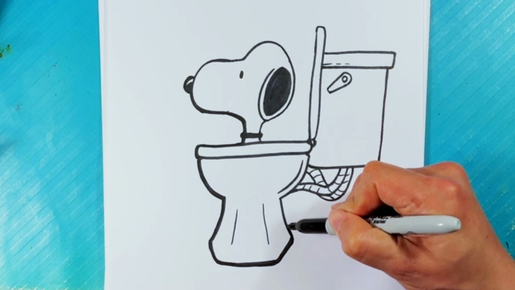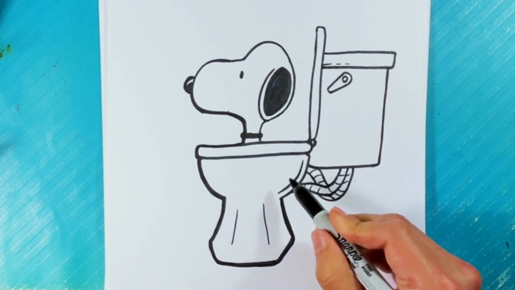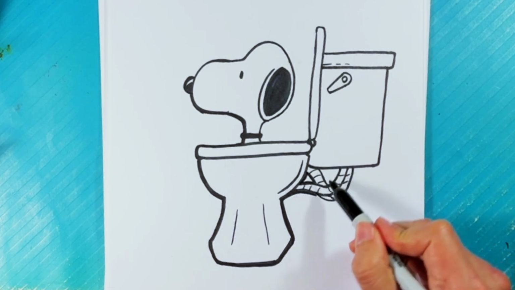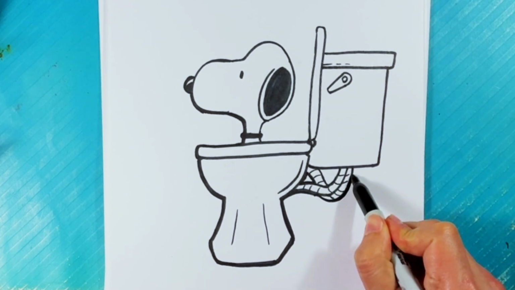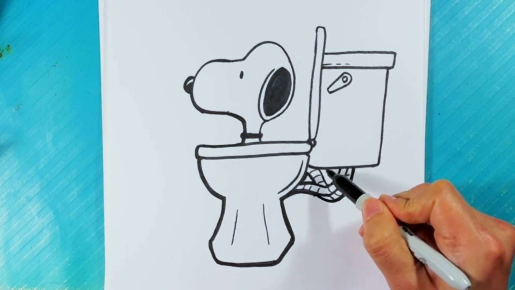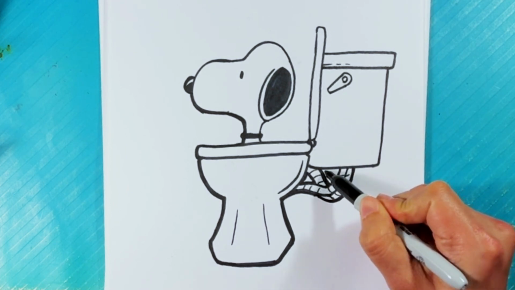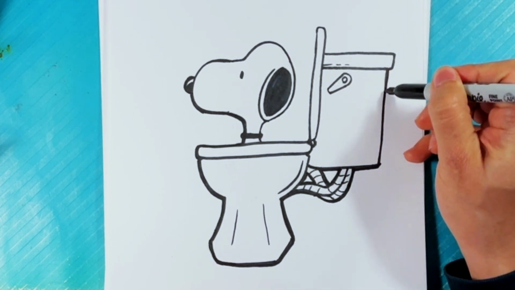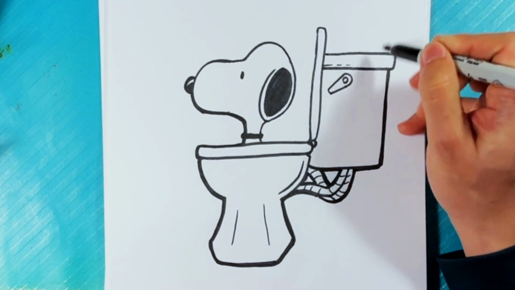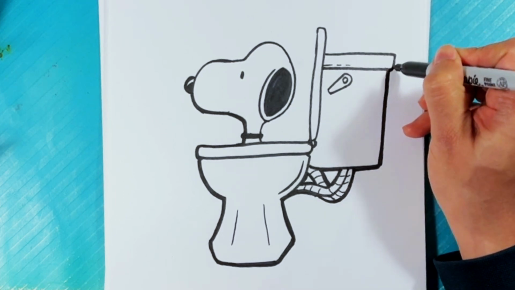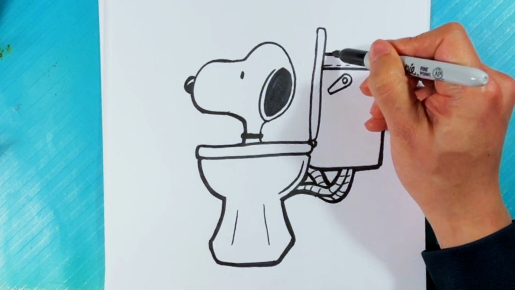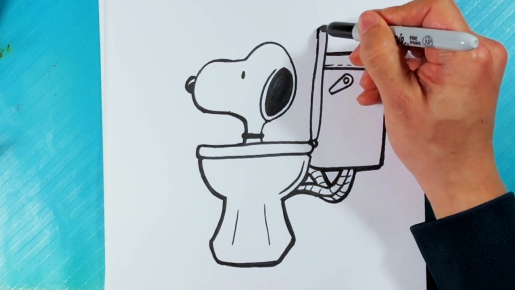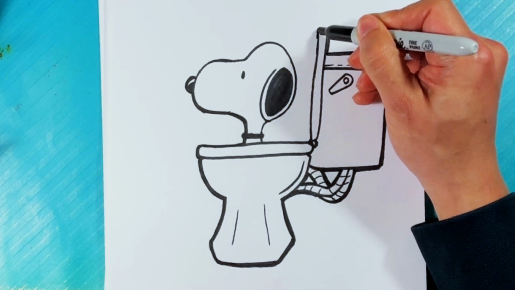Up over here. Line up around this area. I guess this is a negative space, so we have to do the same thing. Curve over here. Over here, down.